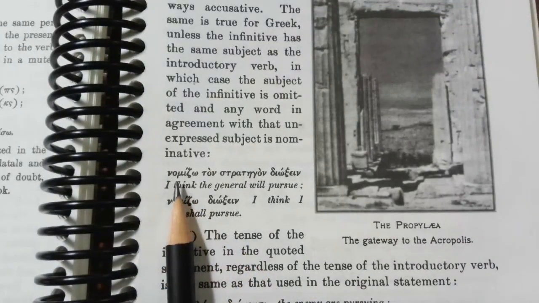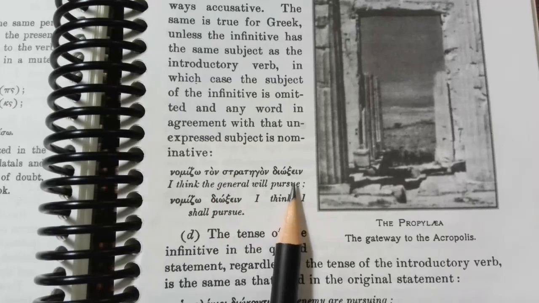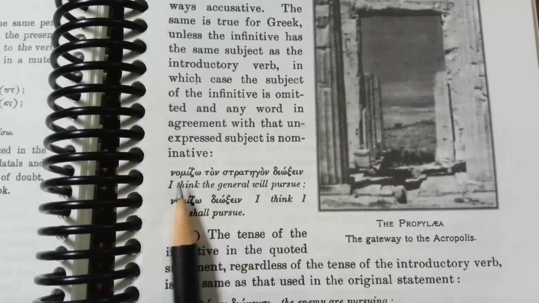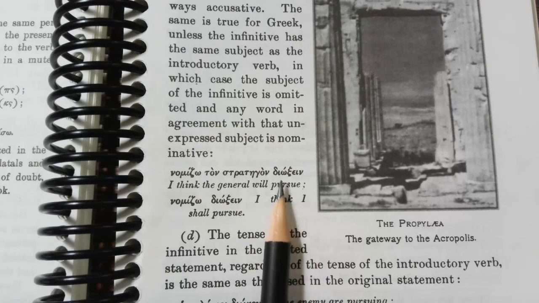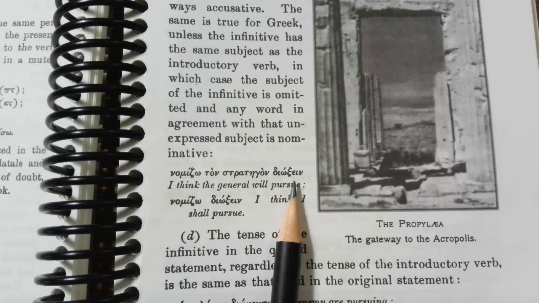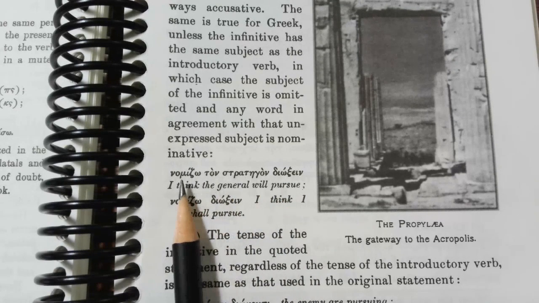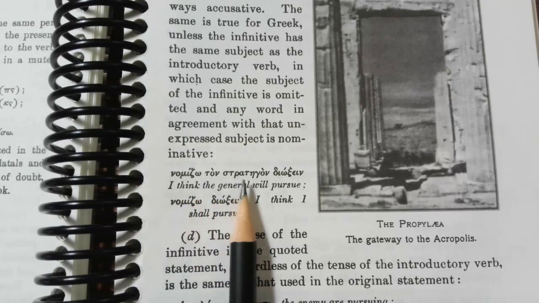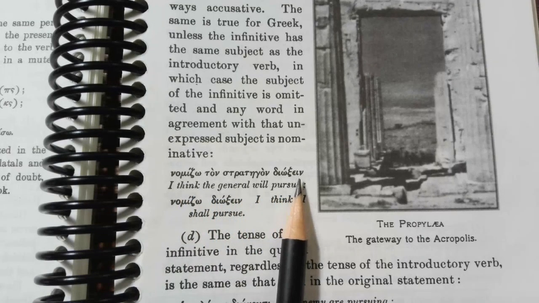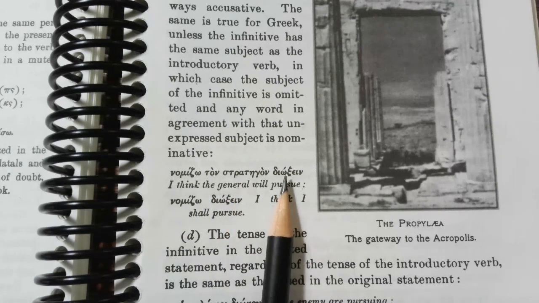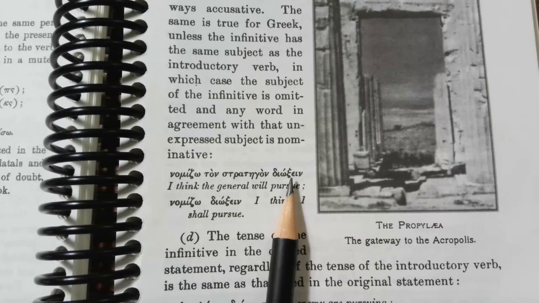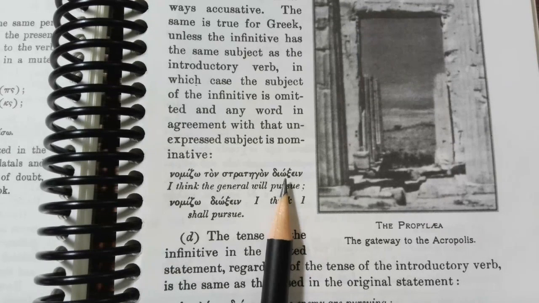Okay, so here we go. I think the general to pursue, and in English we would translate, I think the general will pursue. This is future, right? So I'm thinking about him as a direct object, but he's also doing something, so the action that he's going to do is going to be in the infinitive, in this case the future infinitive.